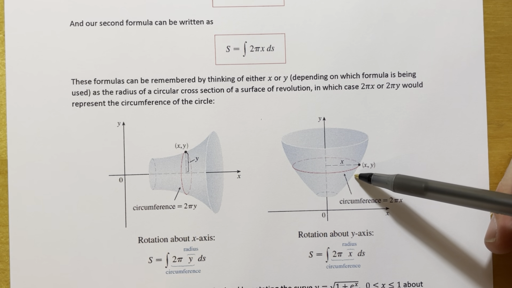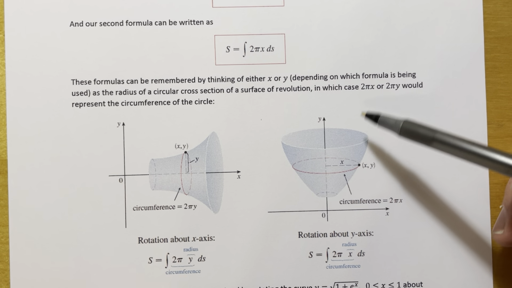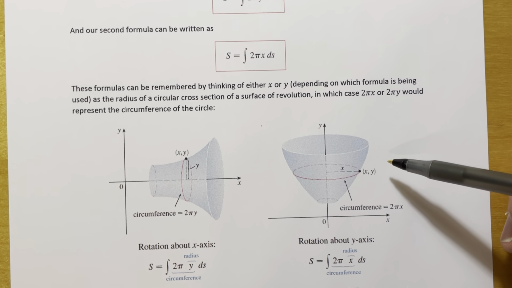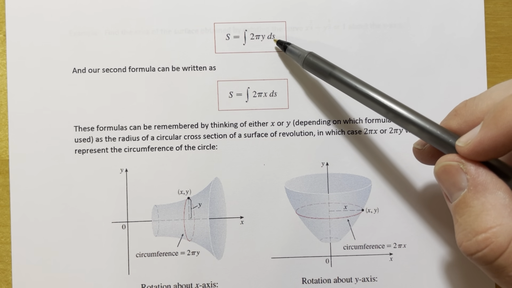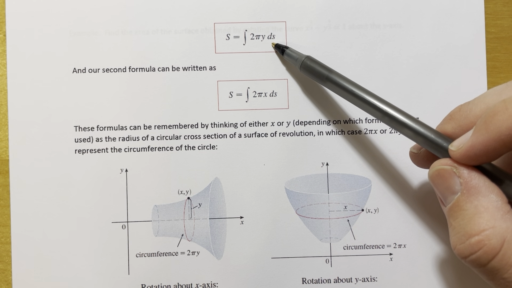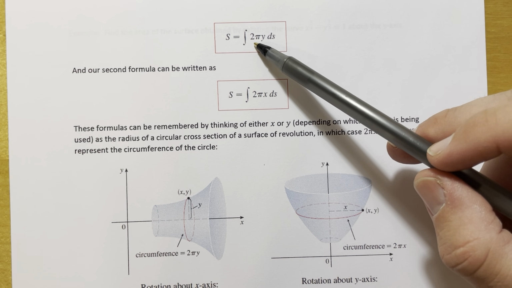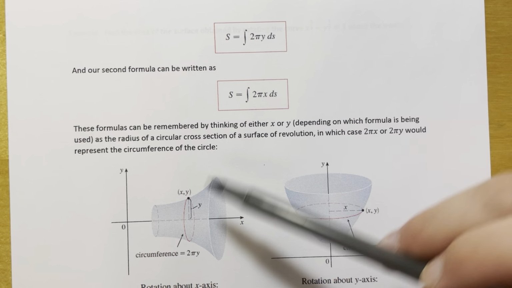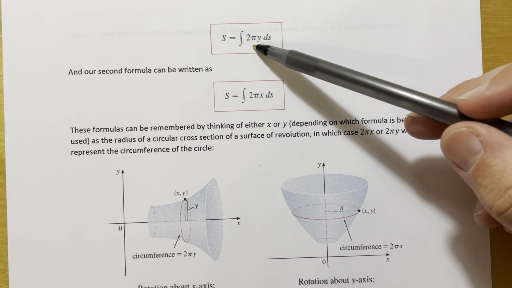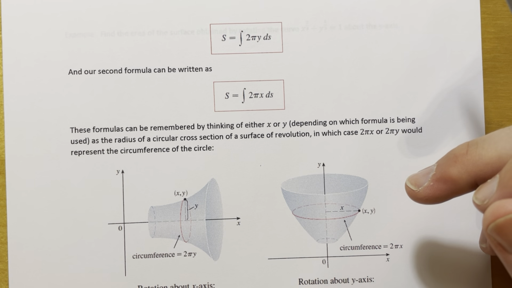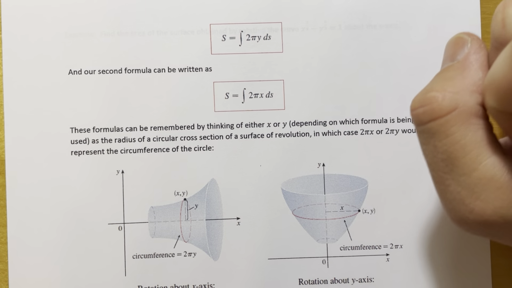Here's the case where we rotate about the y-axis. Your radius would be x in that case. So you can remember these surface area formulas if you know that you're using an arc length differential here, but then you're using a circumference of either of these circles, depending on which case you're looking at, as your integrand. Okay? That's just a way of remembering.